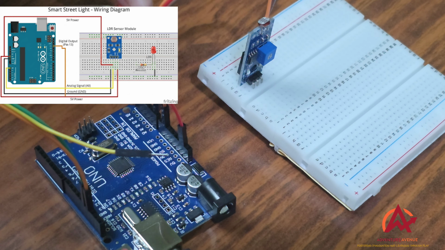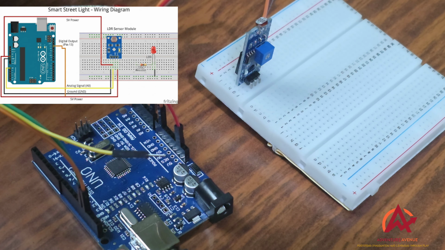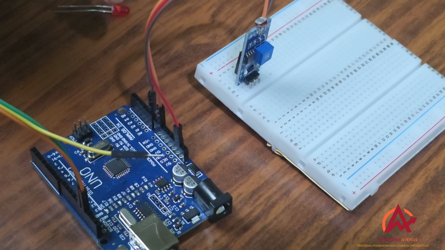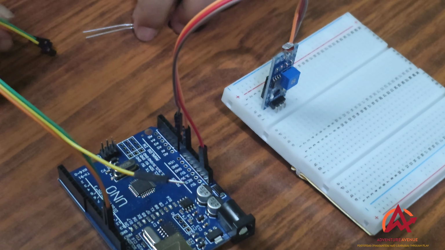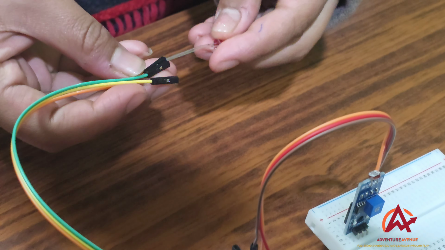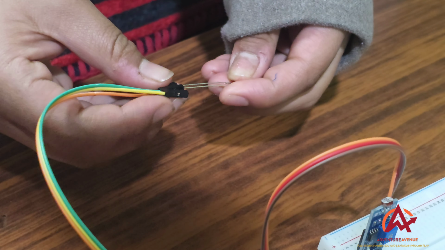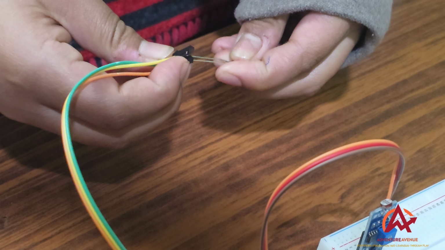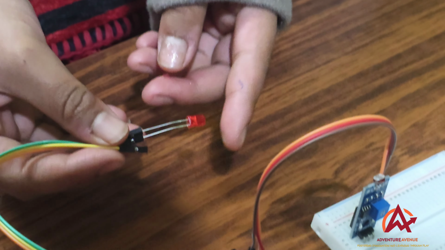For example, traffic light. I have connected VCC wire to 5 volt of Arduino Uno, GND with GND of Arduino Uno, DO with 13 number digital pin of Arduino Uno. Now I will connect long leg of LED with 13 number pin and short leg of LED with GND. We do not need resistor here because LED is not raw. We do not need resistor because LDR is not raw.